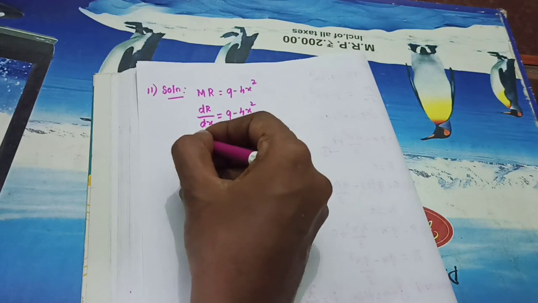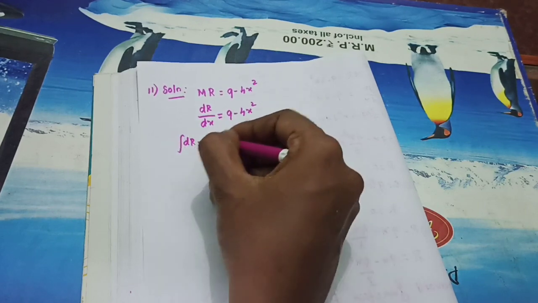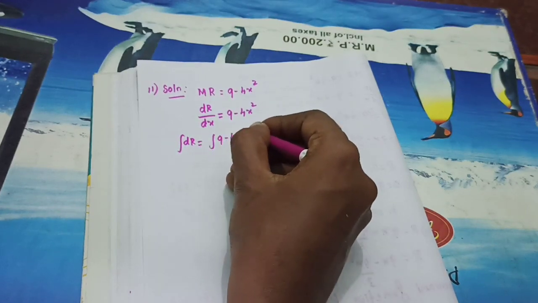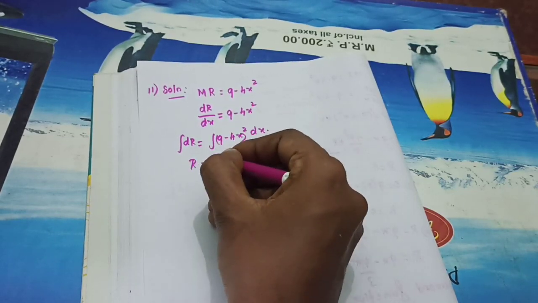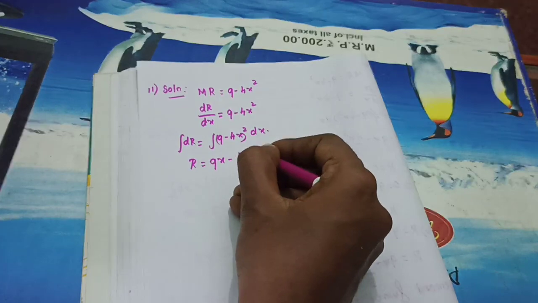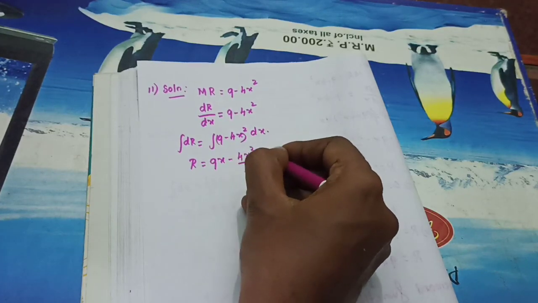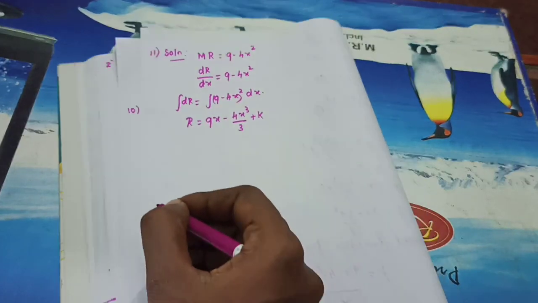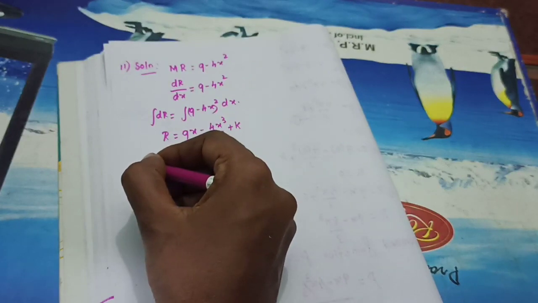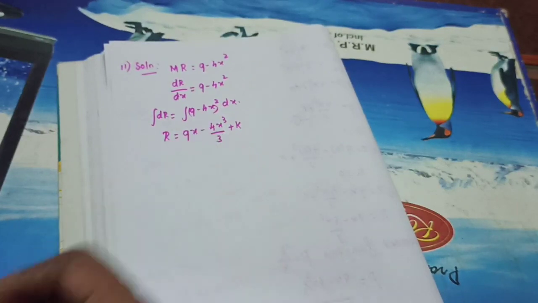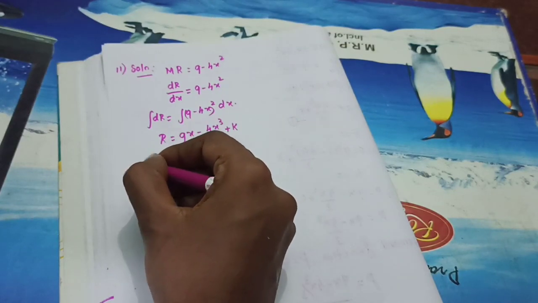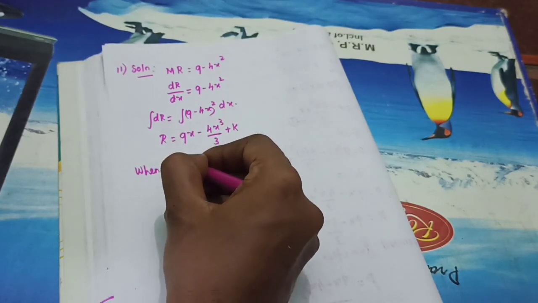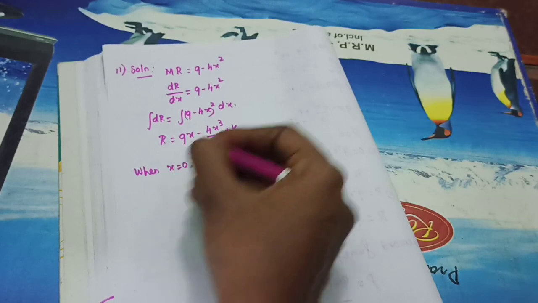Separate it. Integrate dR equal to the integration of 9 minus 4x square dx. R is equal to 9x minus 4x cube by 3 plus a constant, k. Now when x is 0, R is 0.